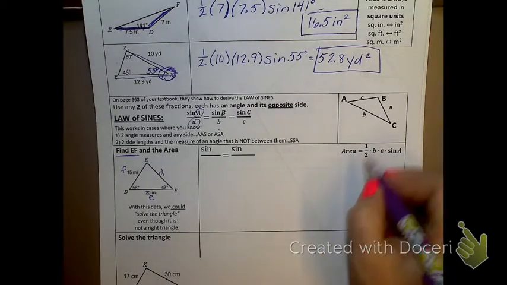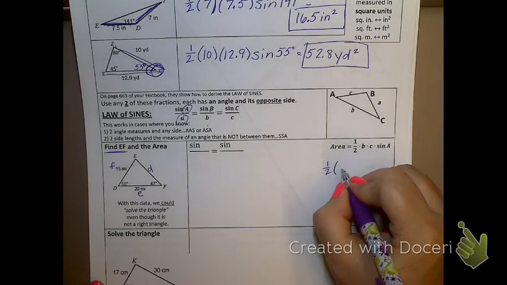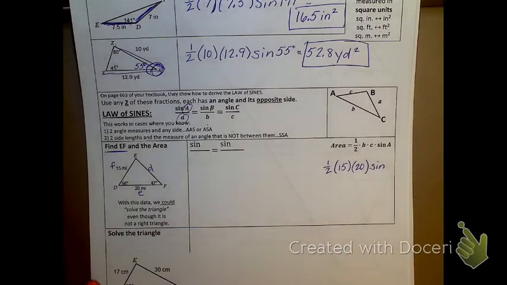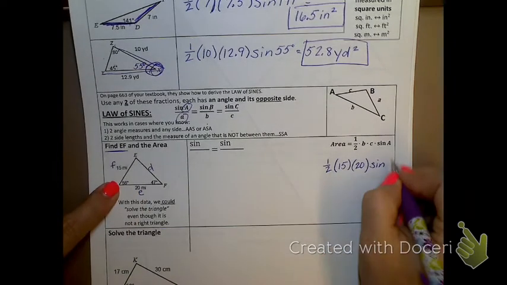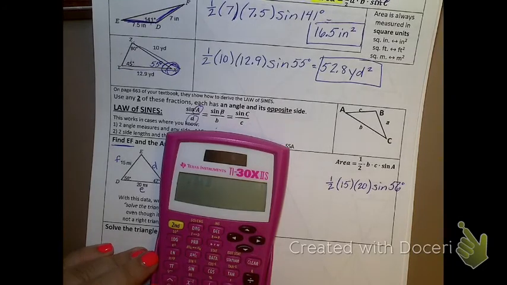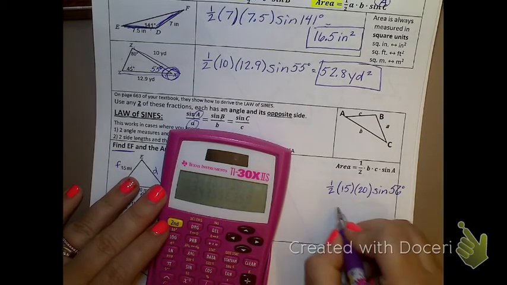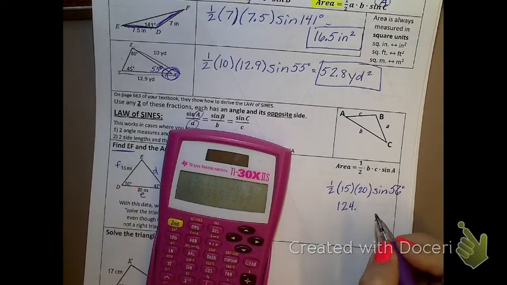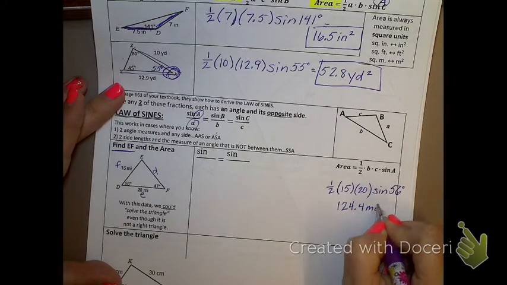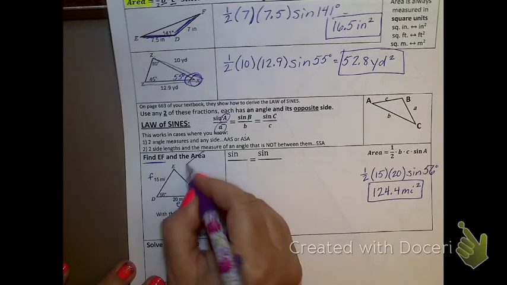So? I want to do the area first because I think that's going to be pretty easy, right? 1/2. Let's use the two sides they've given me, which are what? 15 and 20, times the sine of, what's the angle between 15 and 20? 56, so that's the angle I use. So let's plug that in and we'll have our area really quick. 0.5 times 15 times 20 sine 56. I get 124.35 rounds to what? 124.4, and how am I going to label this? Miles squared. So there's my area. So find side EF and the area. Area's done.